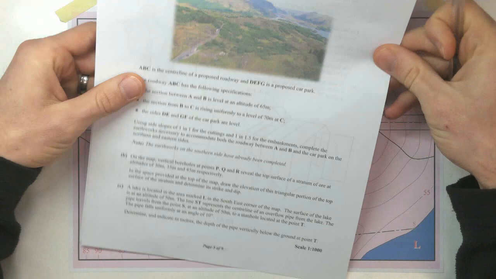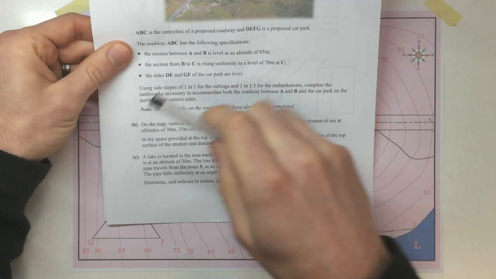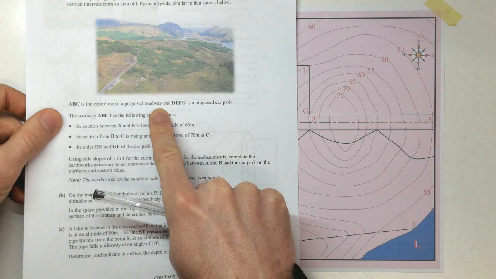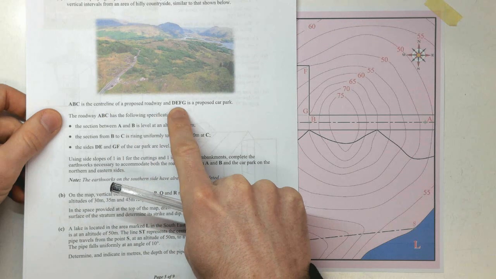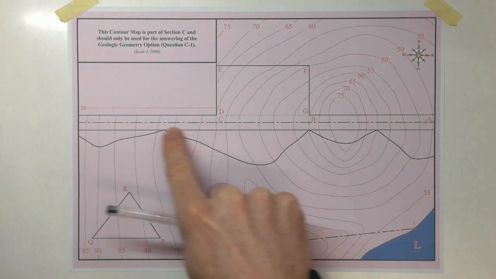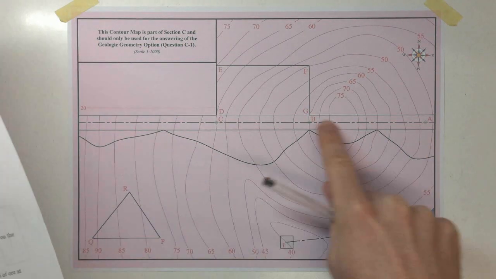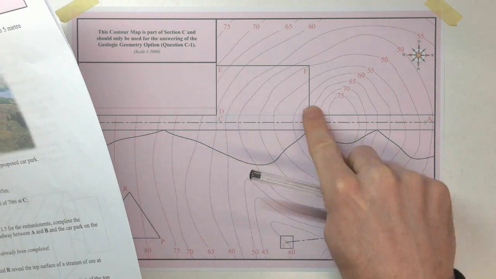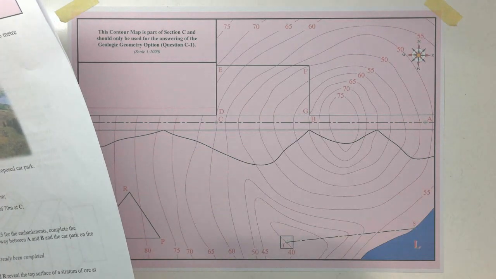Okay, so they want us to say that ABC is the centre line of a proposed roadway, and EFG is a proposed car park. So this is our roadway, and we're only going to be dealing with ABC of it, and we've got a car park just off, kind of a lay-by, there to the side.